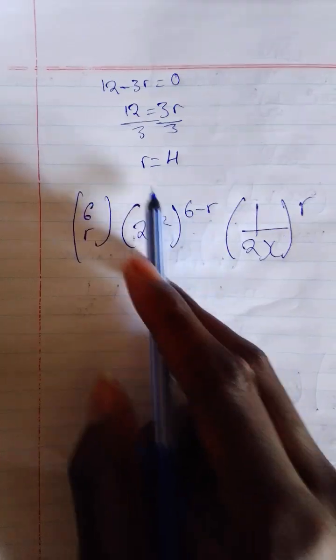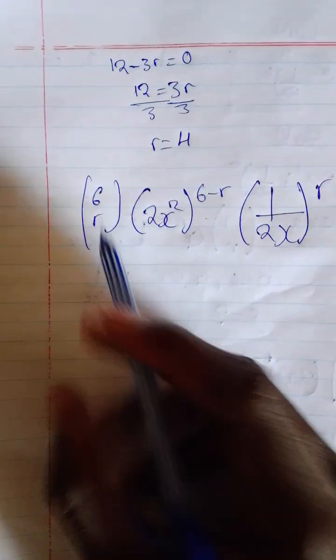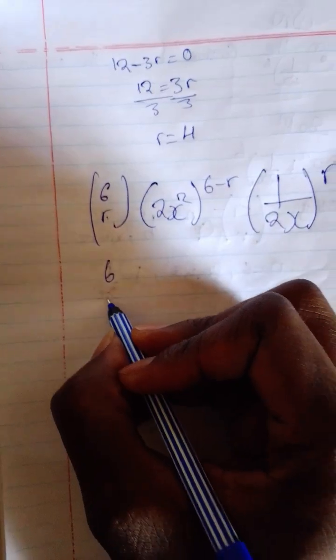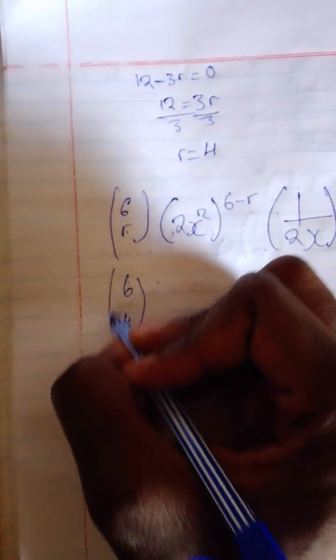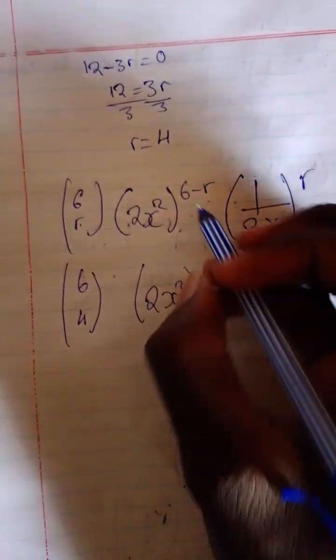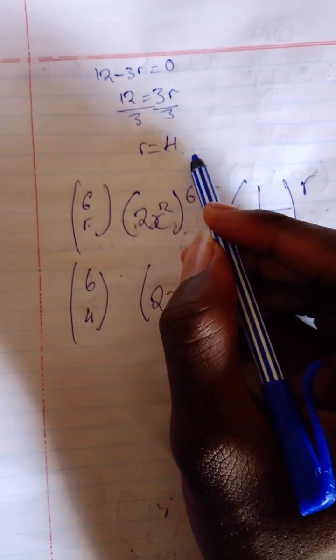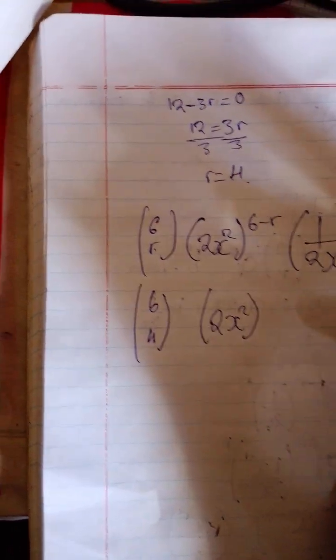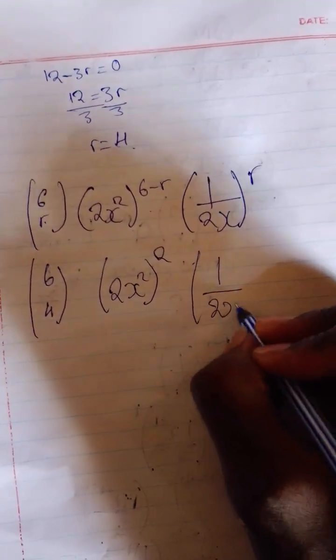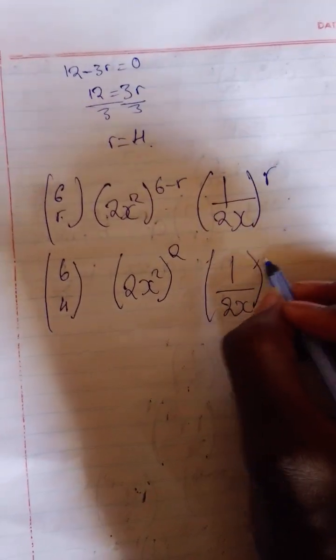So now we found the value of r, so we can replace it. So this will be 6. Where is r? We put 4. We found the value of r. And this will be 2x power 2. And then 6 minus r, or 6 minus 4 is what? It's 2, right? Power 2. So this will be 1 over 2x power, what's our r? 4.